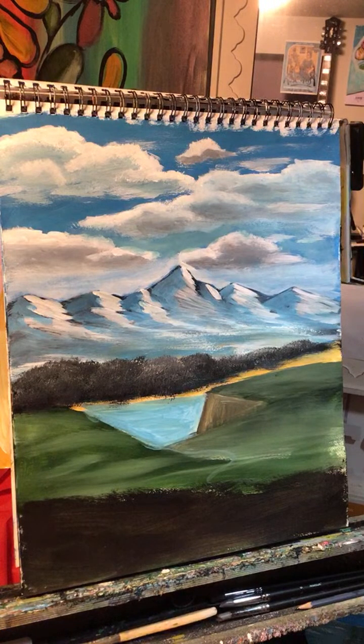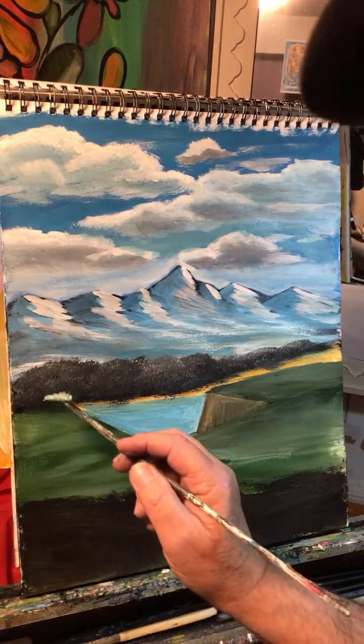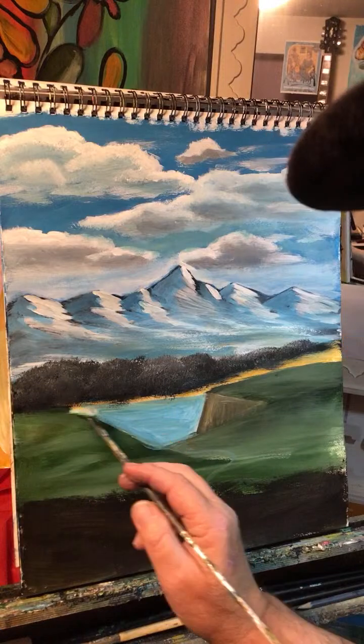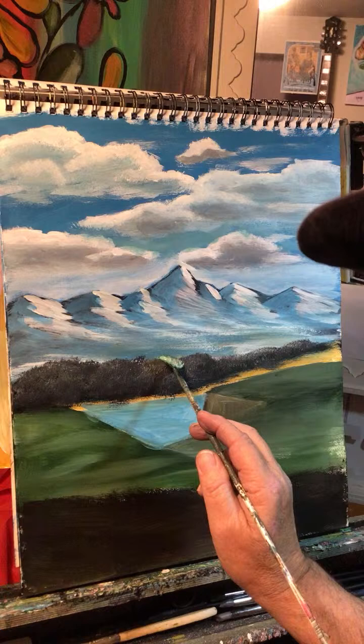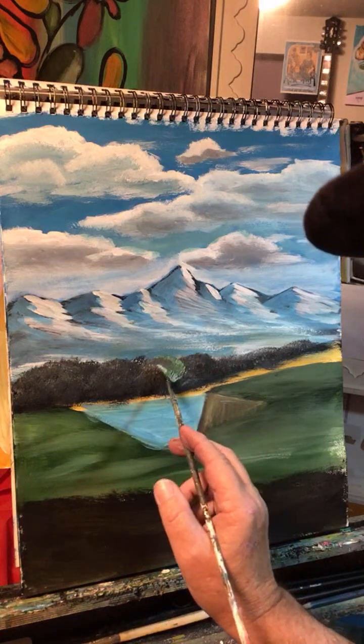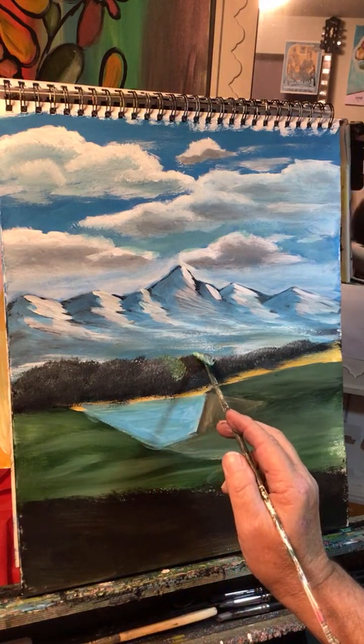So I'm going to make these trees a little more separated, just on the edge for now.